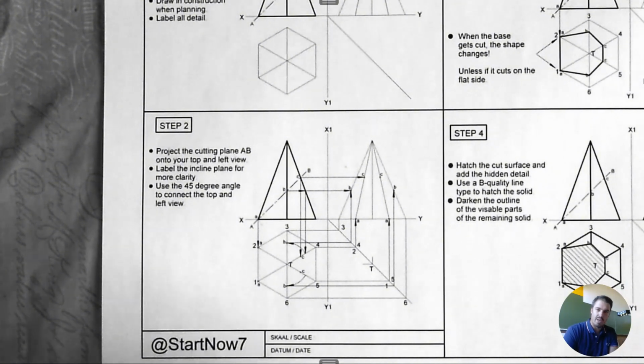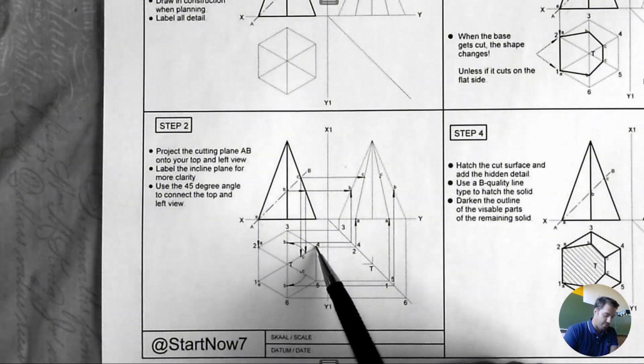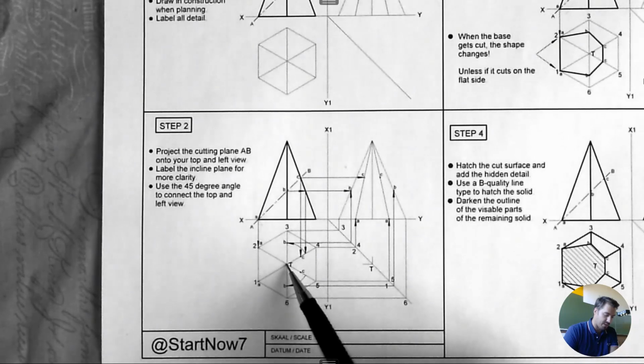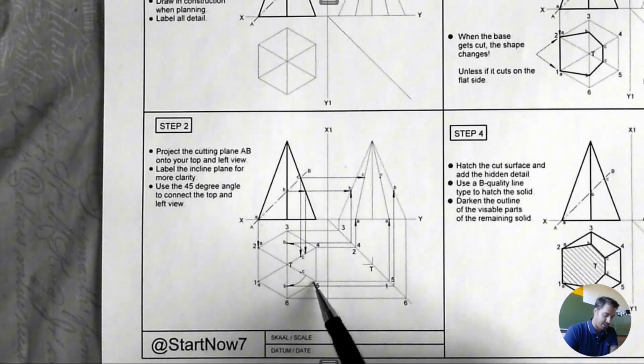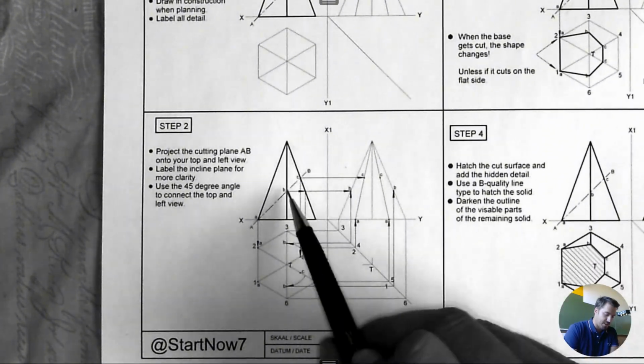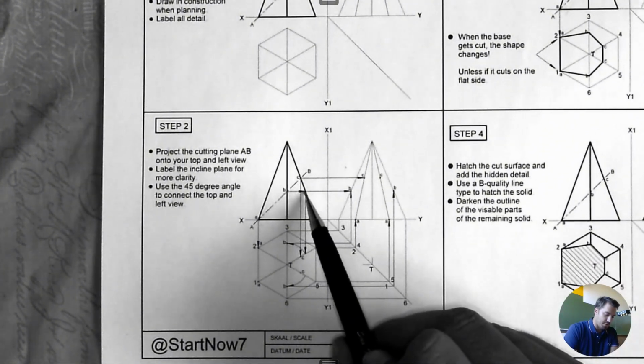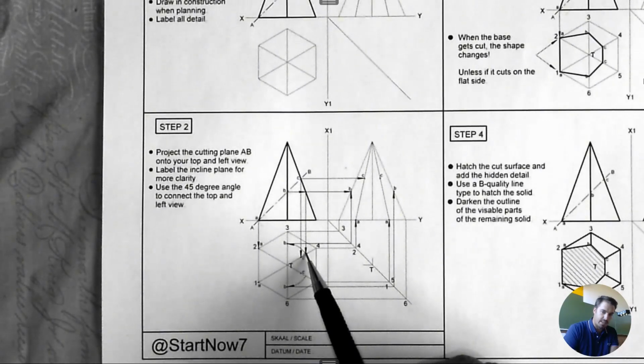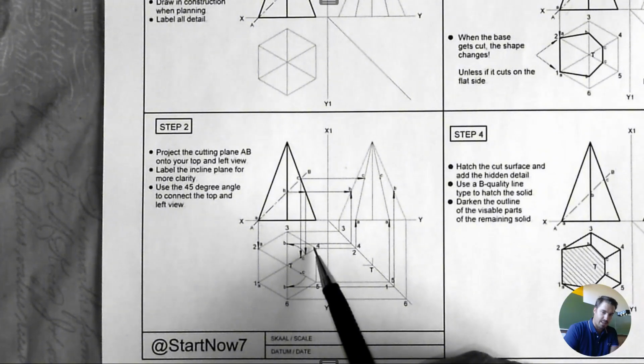That's a line that you already have. So you already have point 4 and point 5 that goes to the top. You have that line. So on your front view, it would be this line here. So you take point B directly horizontal onto that point. Then you bring it straight down until it connects onto that line.